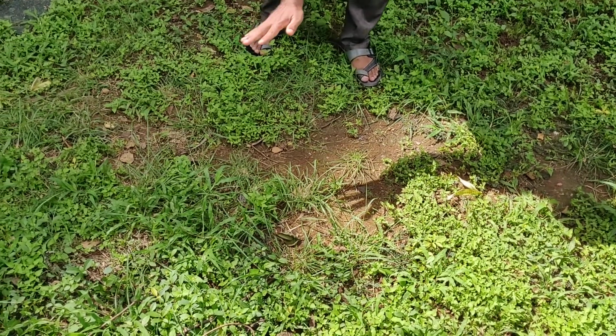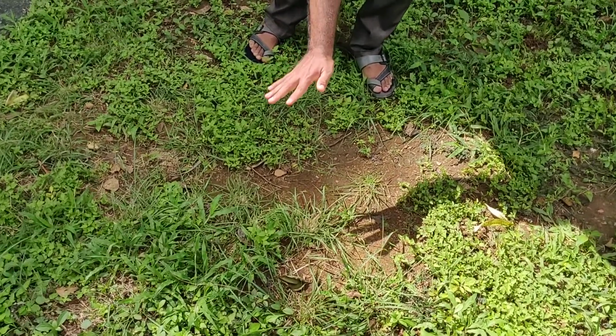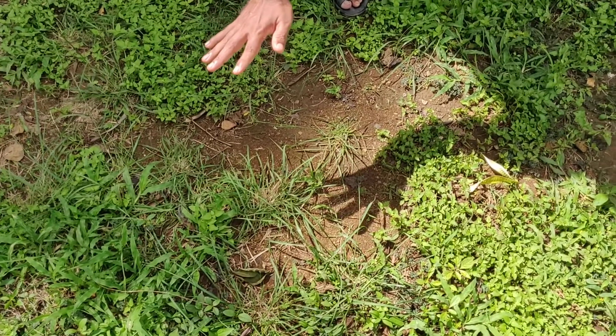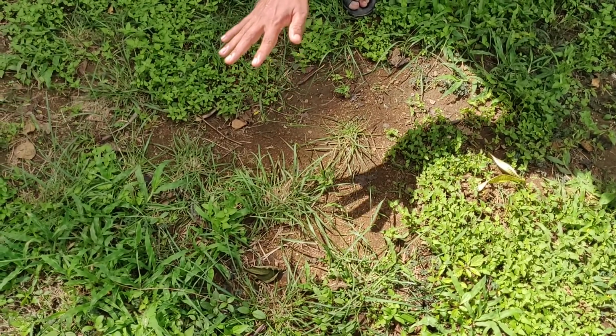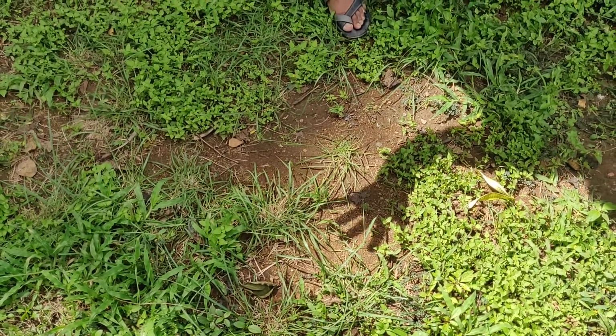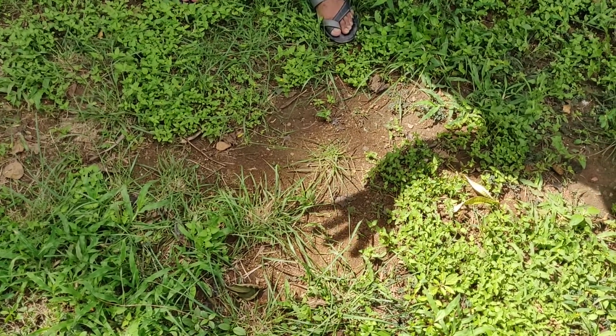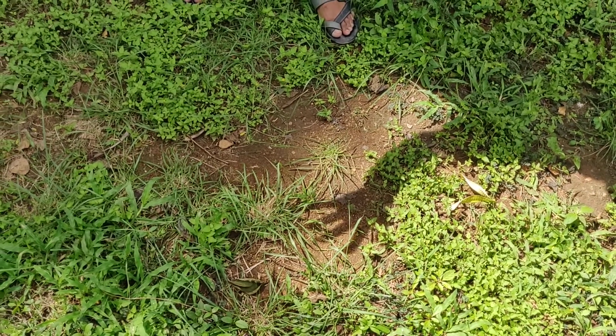So here you have the shadow cast by the sun, right? So you don't see noticeable increase in size. Can you move the hand up? So the size is more or less the same, right? As you move up and down.